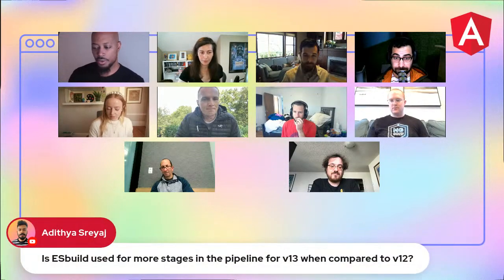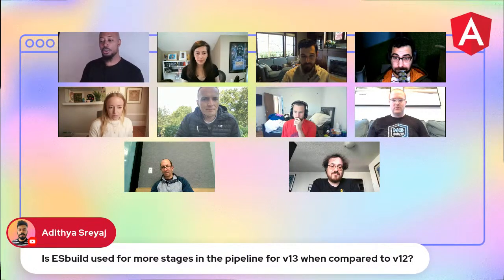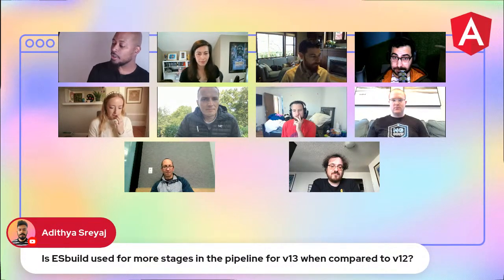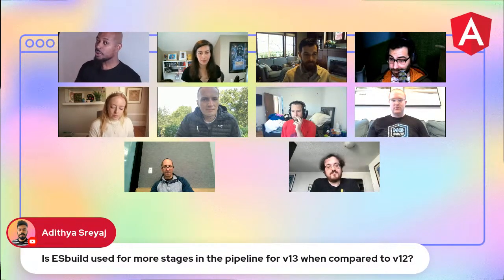Okay. Here's another question. Is esbuild used for more stages in the pipeline for v13 when compared to v12?